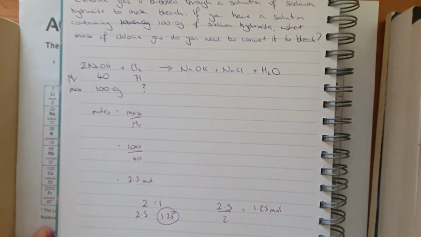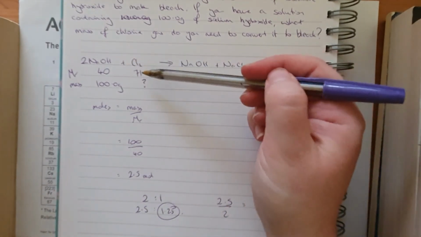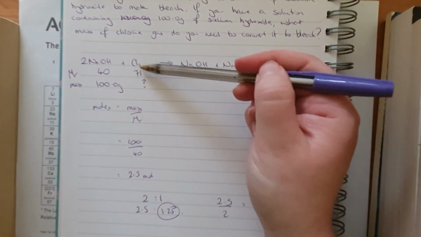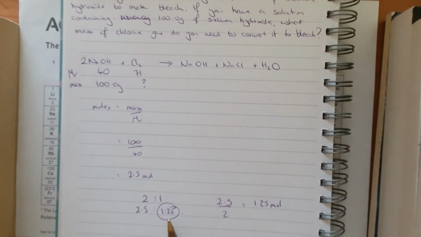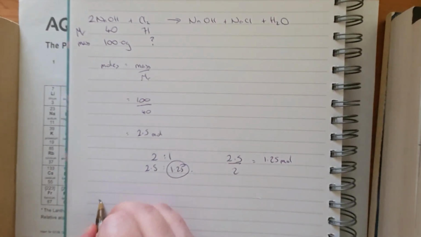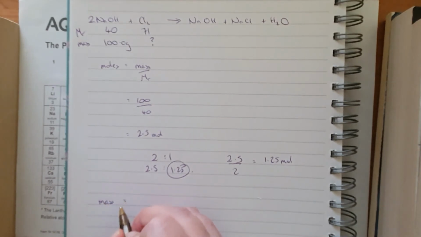Okay, now I know that my Mr for the chlorine is 71, and I now know how many moles of chlorine I've got. So if I know the Mr and I know the number of moles, then I can work out the mass. Because mass, as we did earlier, is moles times Mr. I've got 1.25 moles and an Mr of 71.